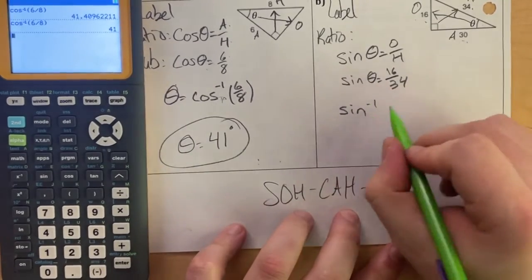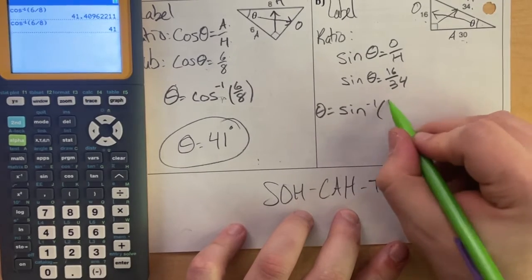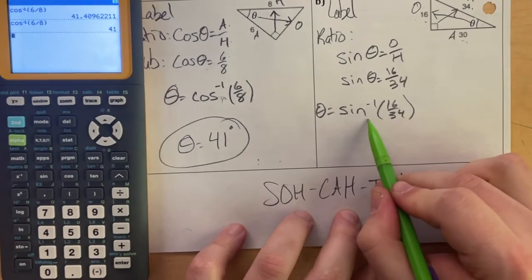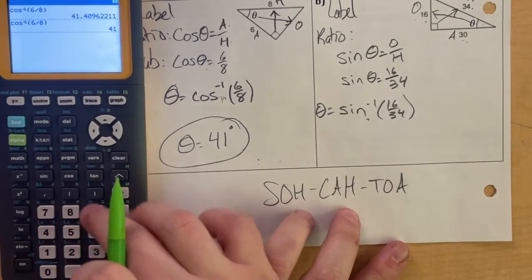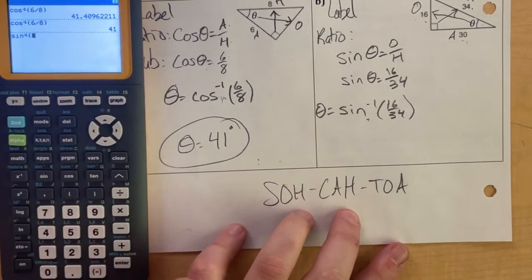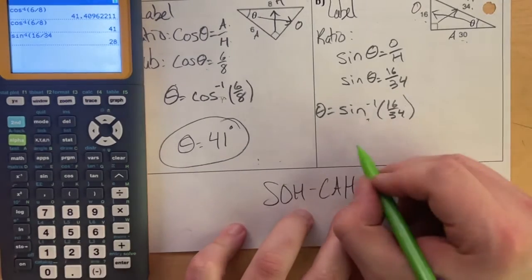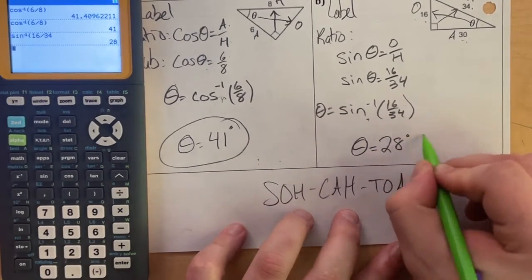I'm claiming that if I take and say my angle theta should be equal to the inverse of sine with the ratio of 16 over 34. So I take second sine, I do 16 over 34. So I'm going to say that my angle theta is going to be 28 degrees.